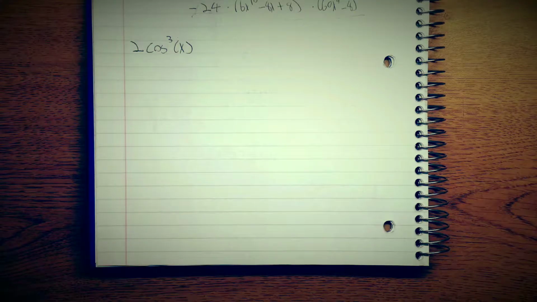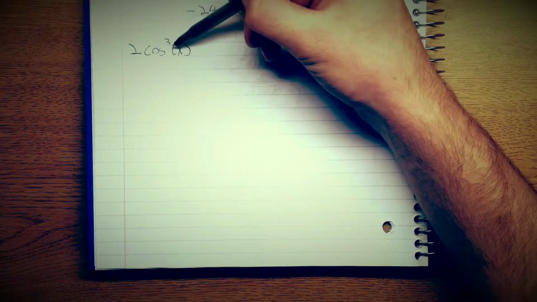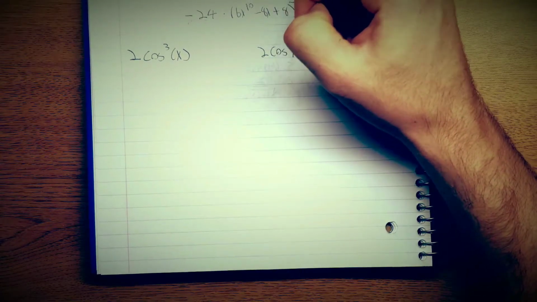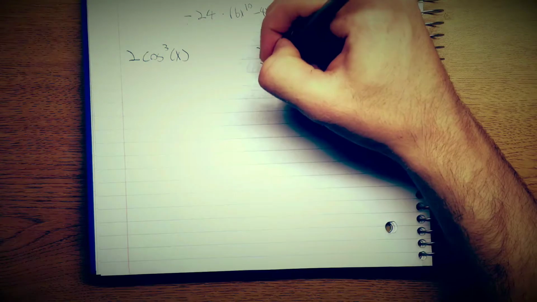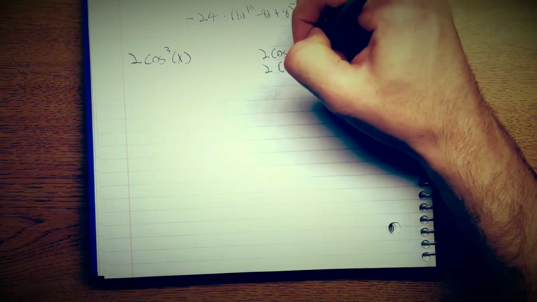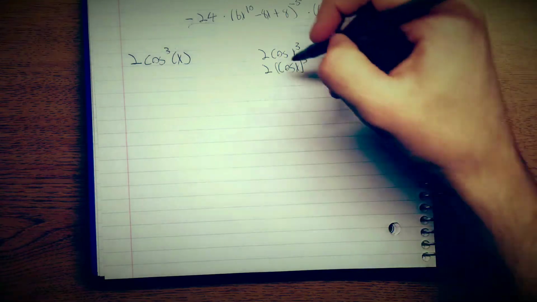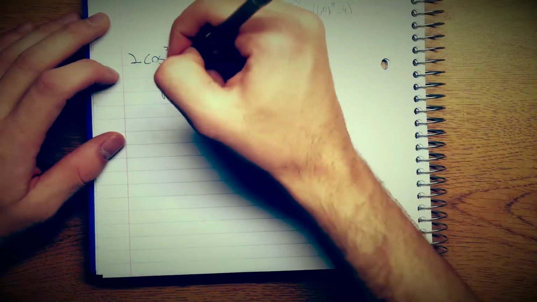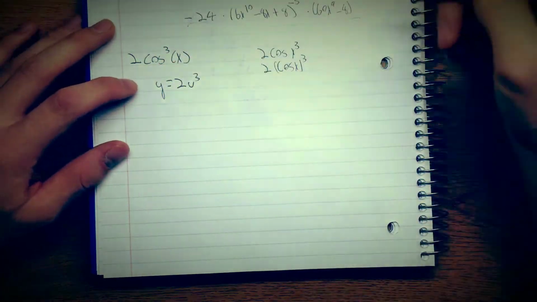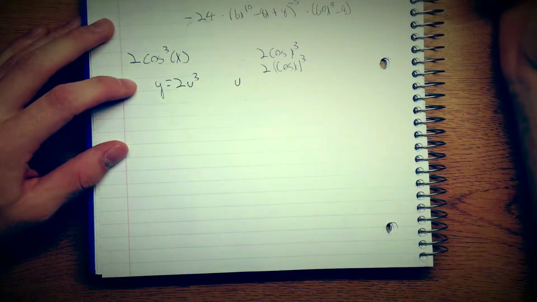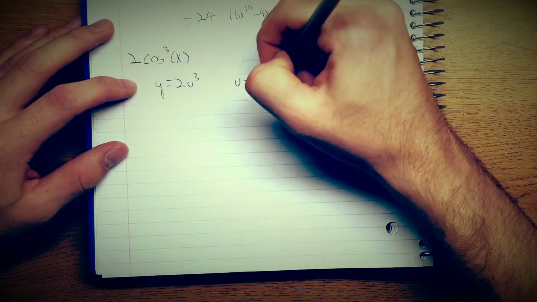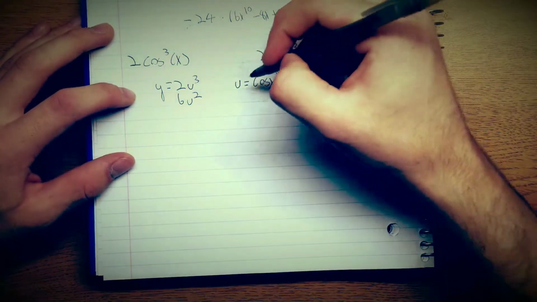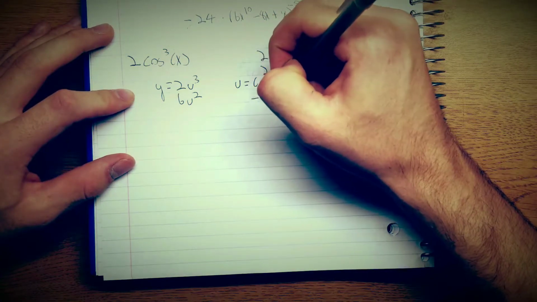Let's try another example. Find the derivative of 2 cosine cubed x. This is not represented as this. It is this. So we can identify our outside value, 2u to the 3rd, and our inside going to be cosine of x, and then we can find the derivative, 6u squared, and negative sine of x.